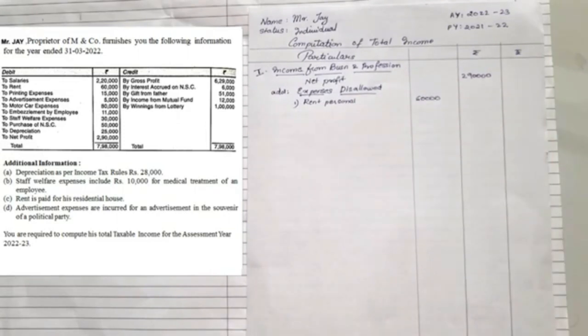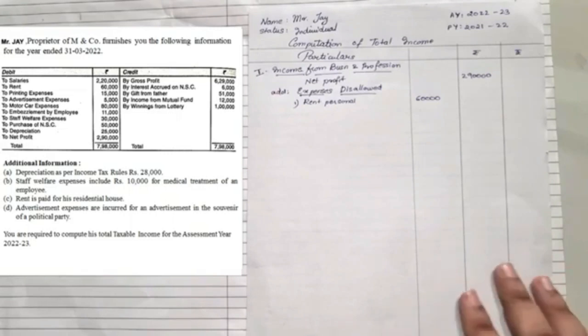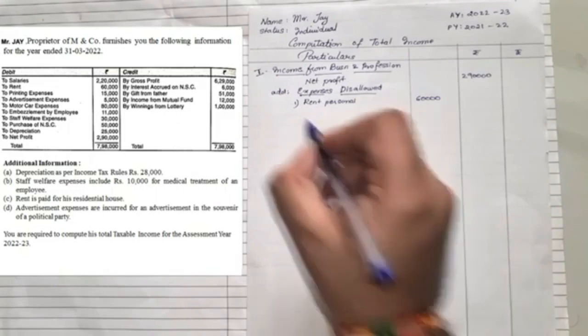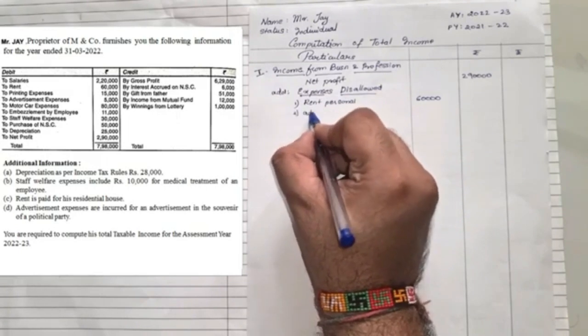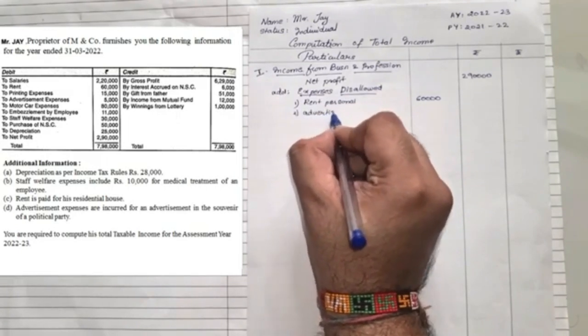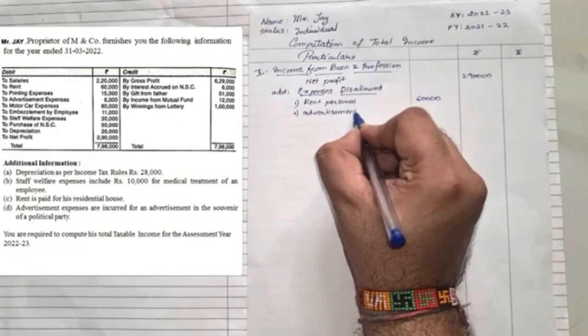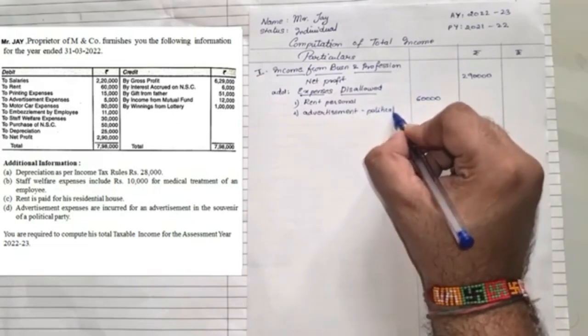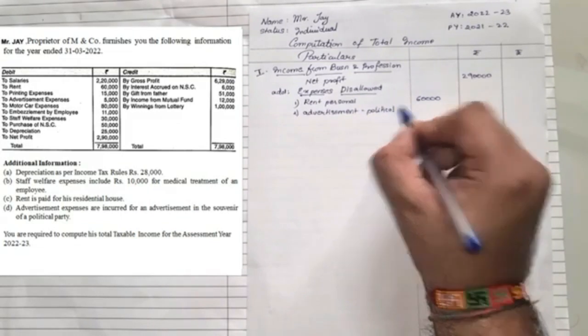Next after rent is printing expense. Printing is a business expense, will not appear in the sum. Next is advertisement expense, usually won't appear, but there's an adjustment. Advertisement expense are incurred for an advertisement in the souvenir of political party. Now anything that is political is not business related, disallowed in the sum. So we'll write here advertisement, this is for some political event or political souvenir, disallowed, amount is 5,000.